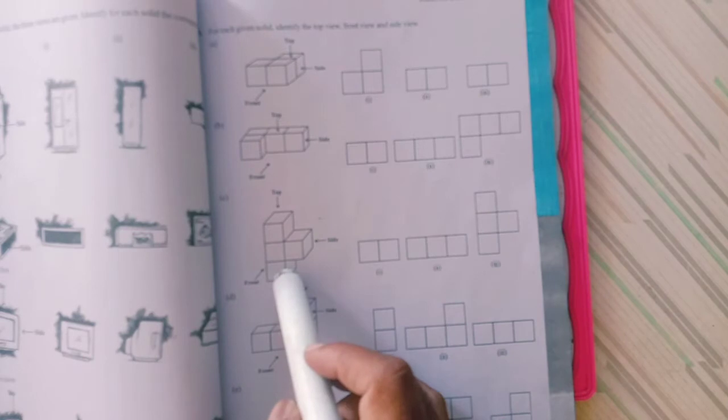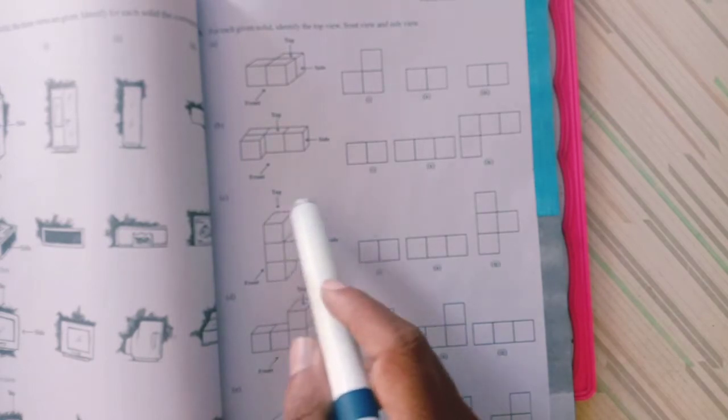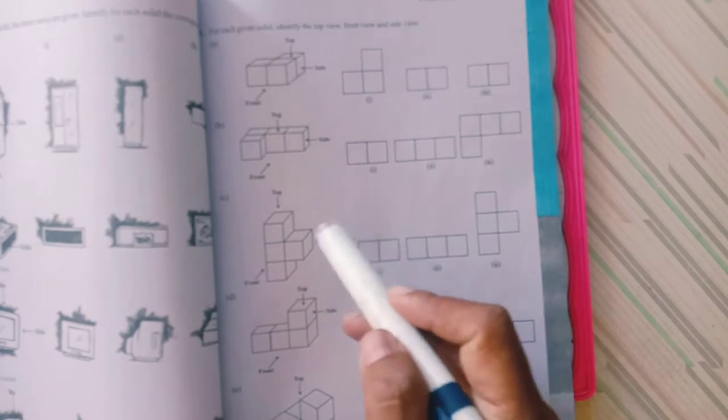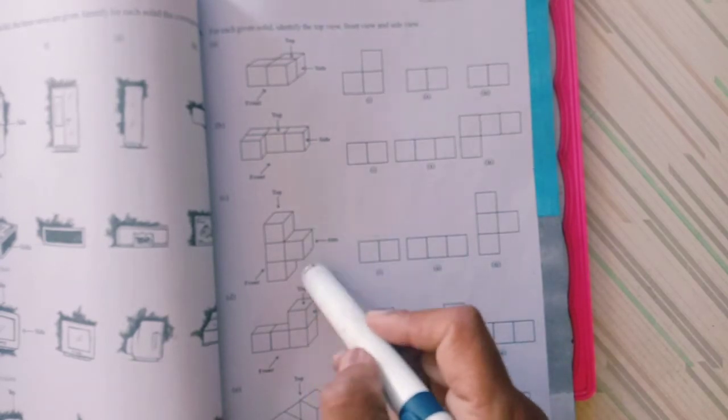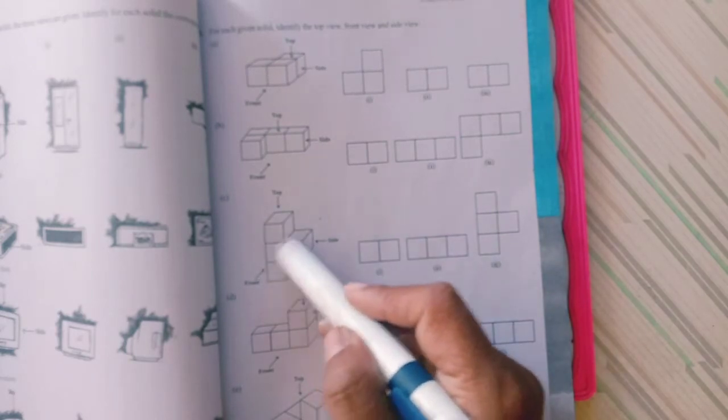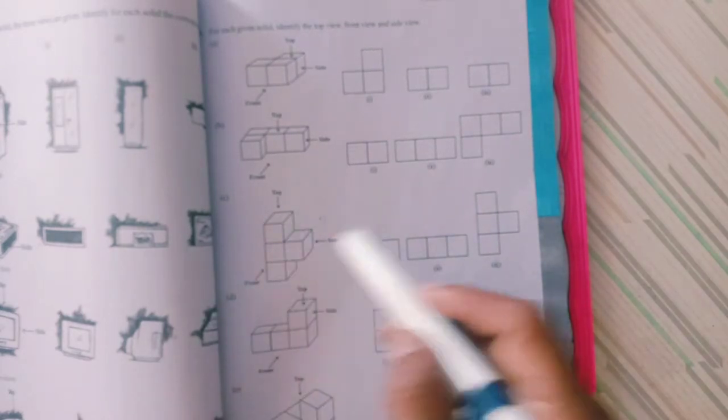Now this T shape is given. From the top we will see only two blocks, so two blocks is the top view. Now from the side we will see three blocks in a straight line, so this is the side view, and from the front we will see a vertical T, so it is the front view.